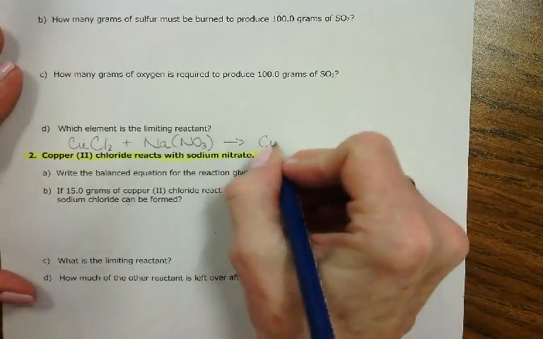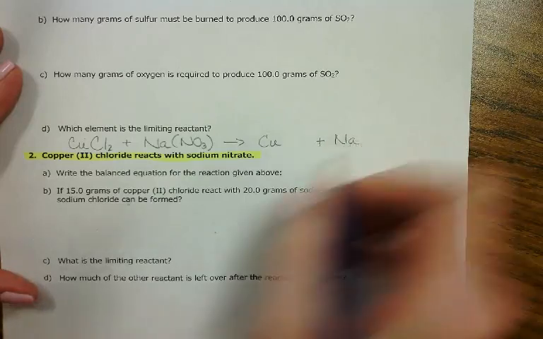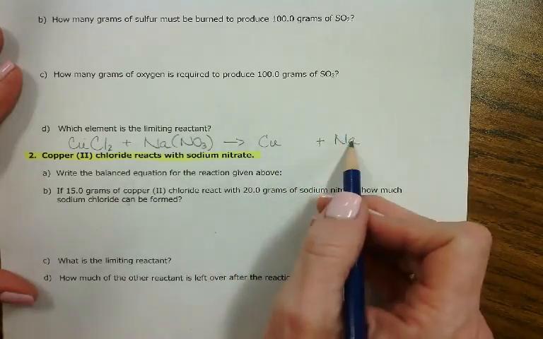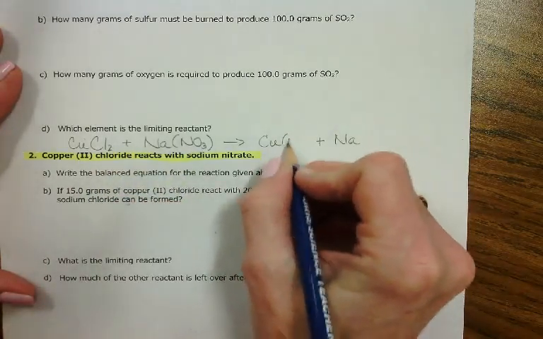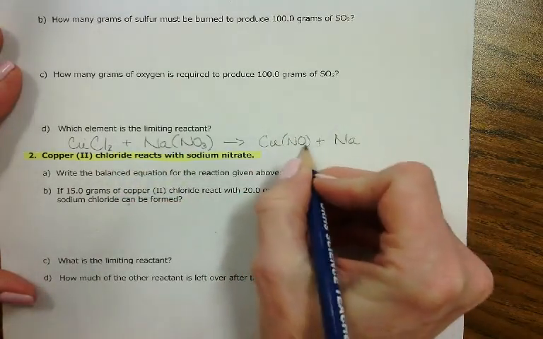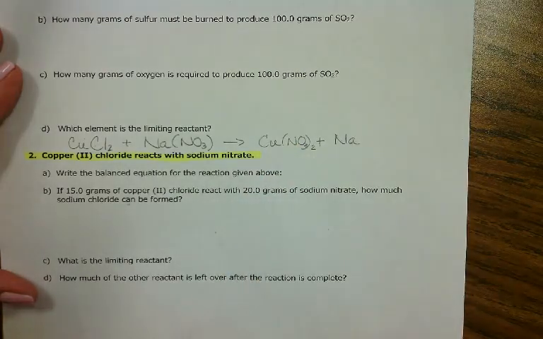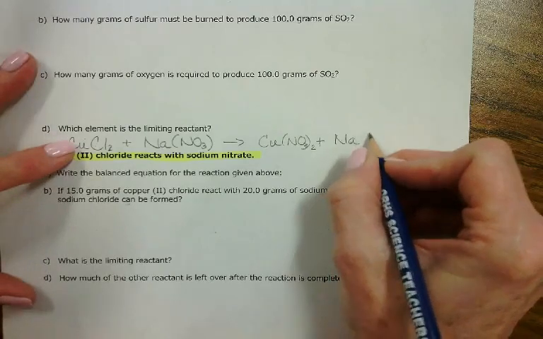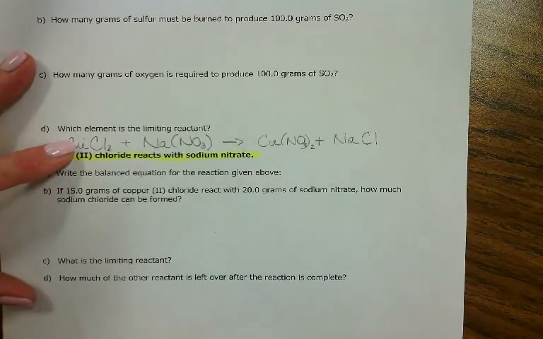So I'll write copper and leave some space, and then I write sodium. I want to keep my positive ions where they are so I don't mix them up. Then I'm going to switch the negative ions. Copper is still a plus 2, so I'd have a subscript there. Sodium is going to bond with chlorine. Sodium's oxidation number is plus 1 and chlorine's is minus 1.